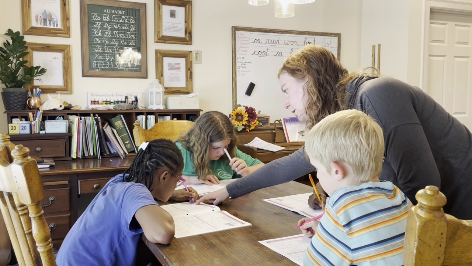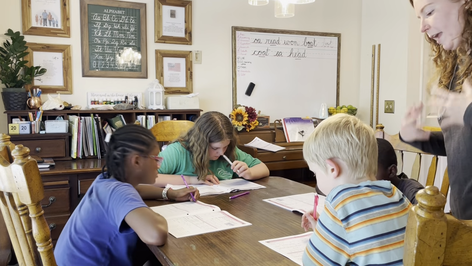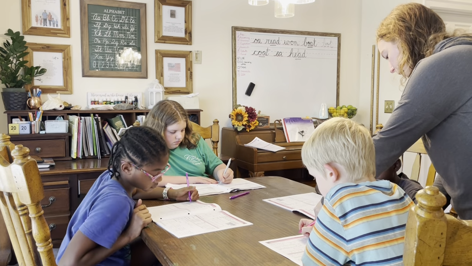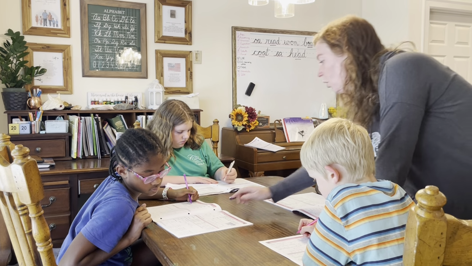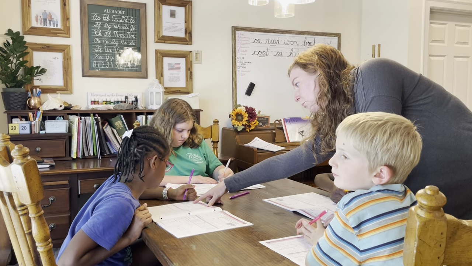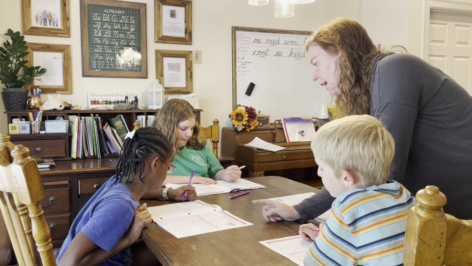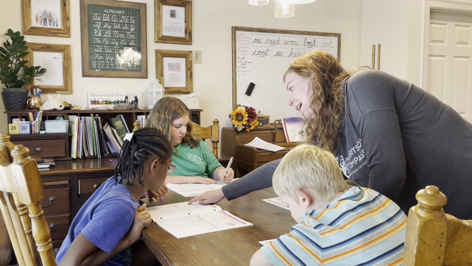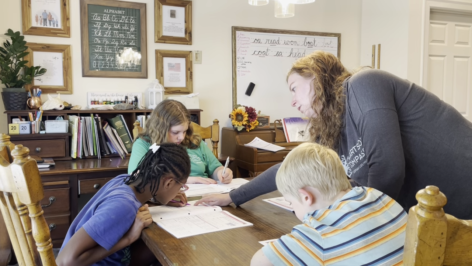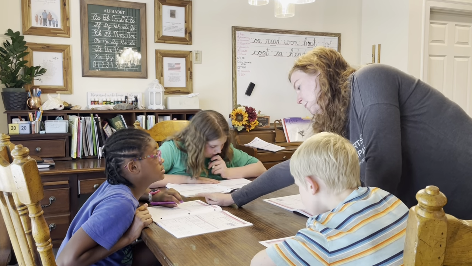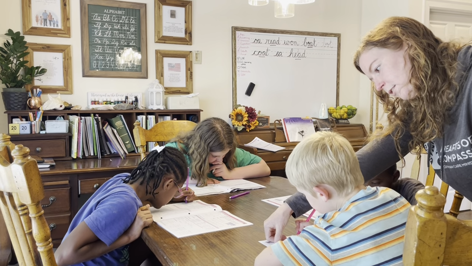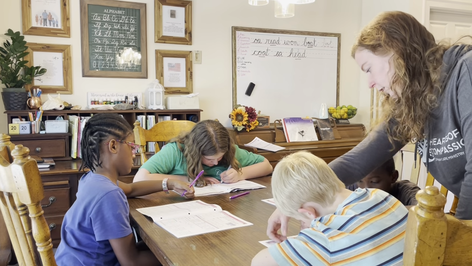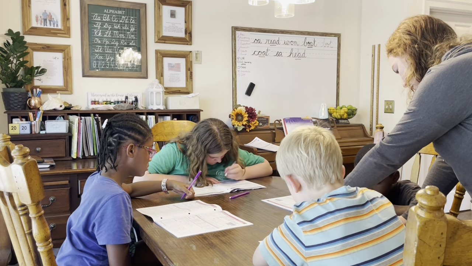Sum. So when we add, we have our addends and sum. But that's only when we're adding. When we're subtracting, they have different names. The first one is called the minuend. The second is called the subtrahend. And the answer is called the difference. So when we subtract, the first number is the minuend. The second is the subtrahend. And the answer is the difference. See that? Minuend, subtrahend, difference.